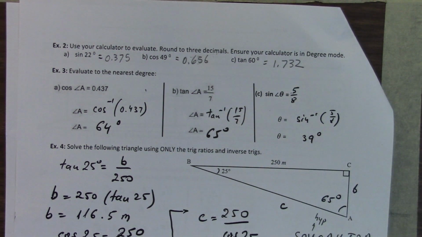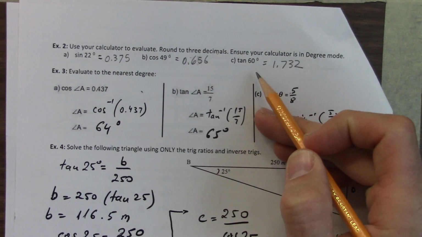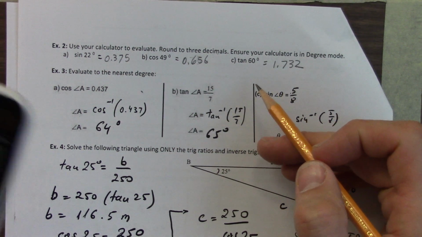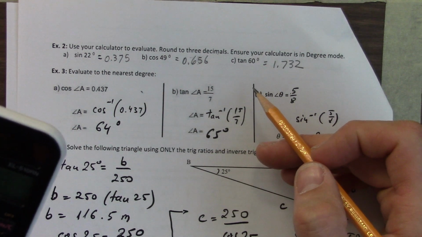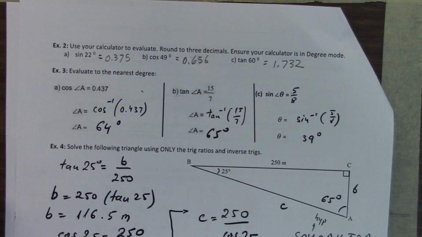Good, very good. When I did it on my calculator, I got root 3. Yeah, there should be a button, like a switch button, to change between the root form and decimal. But if you put root 3, I would have given you that as well.